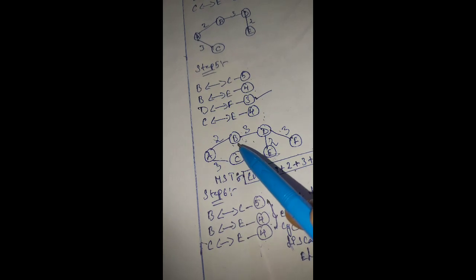So we have to discard this one. And the other one is B to C, like this. It is creating a cycle. So we have to discard this one.